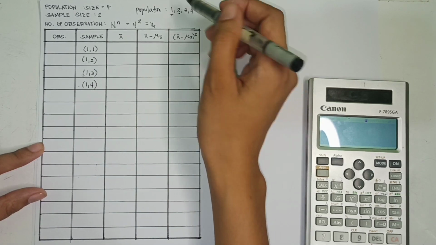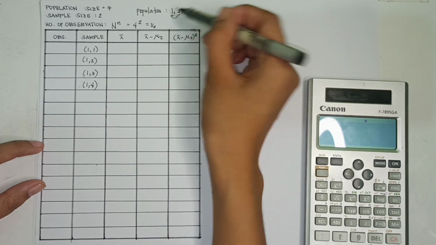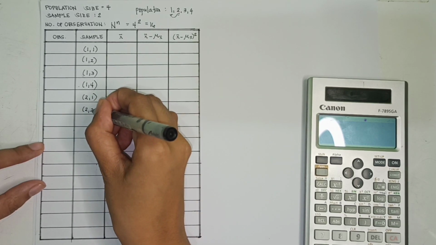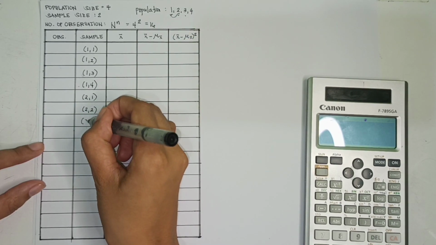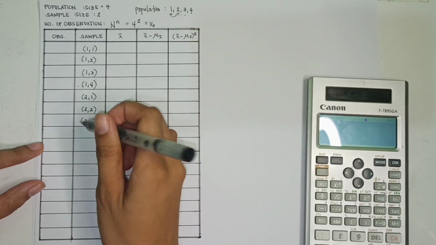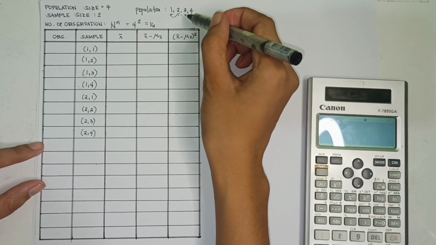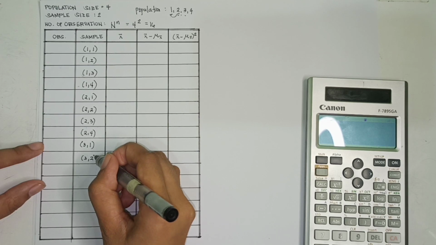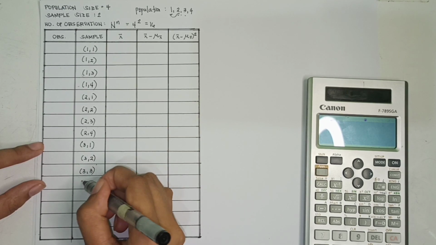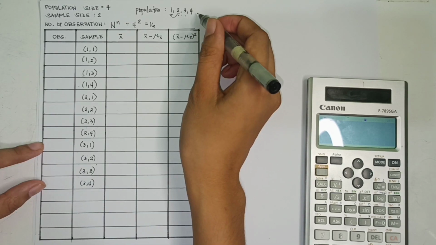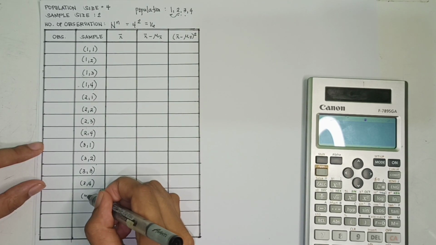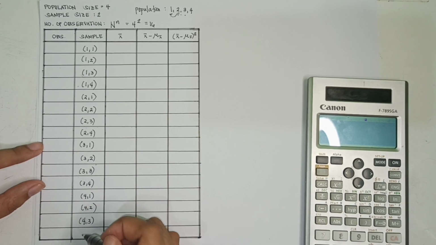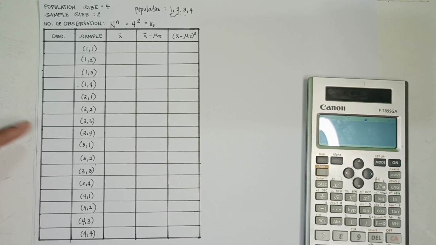Okay, so we're done with 1. So, next, we go to 2. So, 2, 1. 2, 2. 2, 3. 2, 4. Okay, so 3 next. 3, 1. 3, 2. 3, 3. 3, 4. And for 4, 4, 1. 4, 2. 4, 3. And 4, 4.